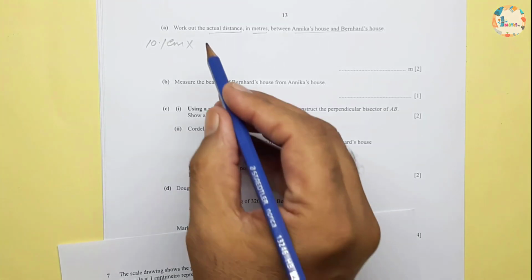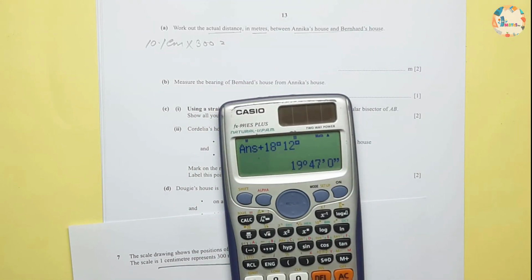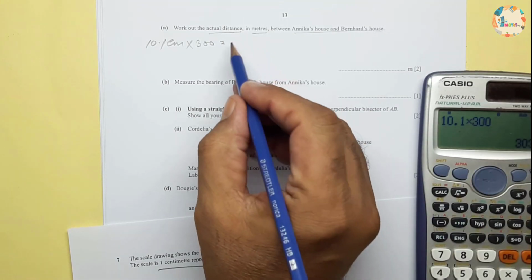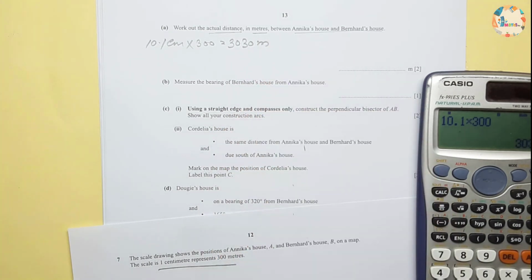So we'll multiply this by 300 and our answer will be 10.1 multiplied by 300, which is equal to 3030 meters. But this is basically not the marking scheme answer.